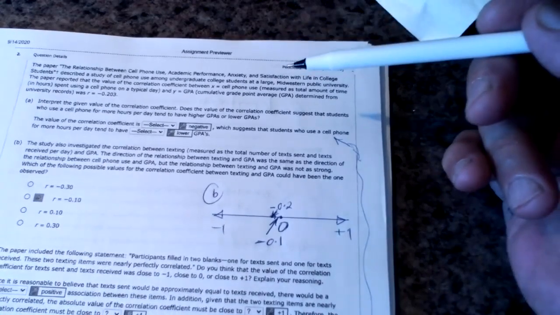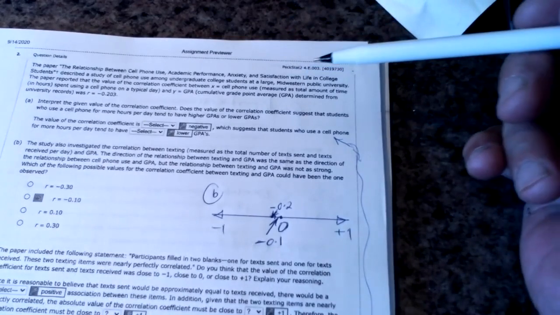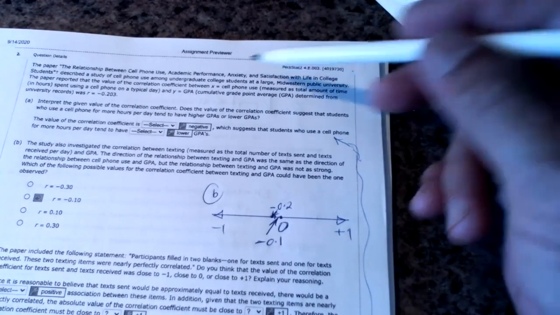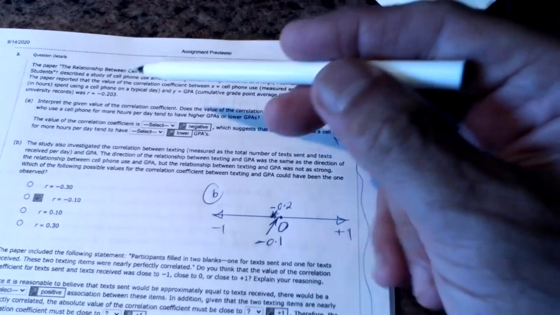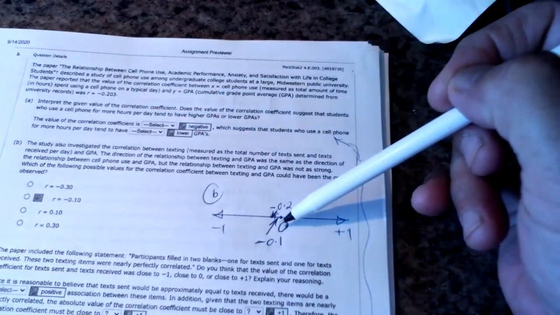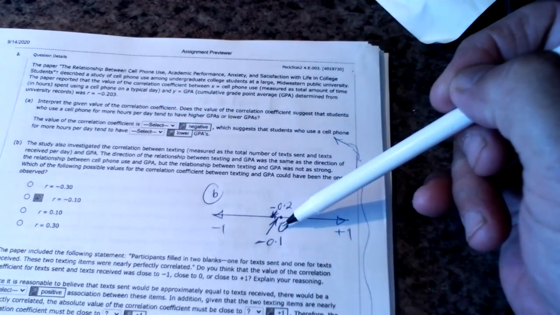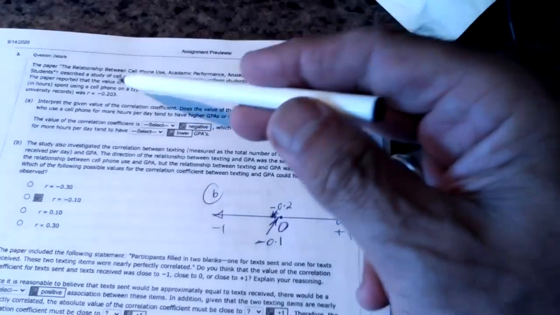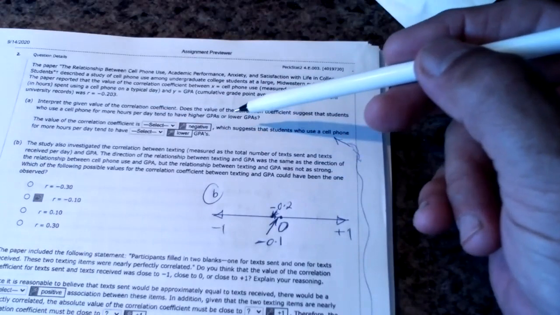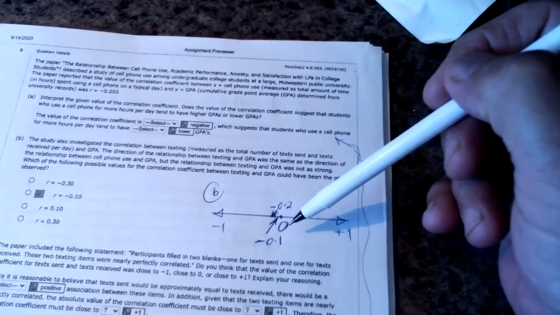So the paper is about the relationship between cell phone use and academic performance and anxiety, so you could read this. R is minus 0.203, somewhere here. First of all, when the coefficient is negative, it shows that it's lower, right? Because remember, it is also very weak.